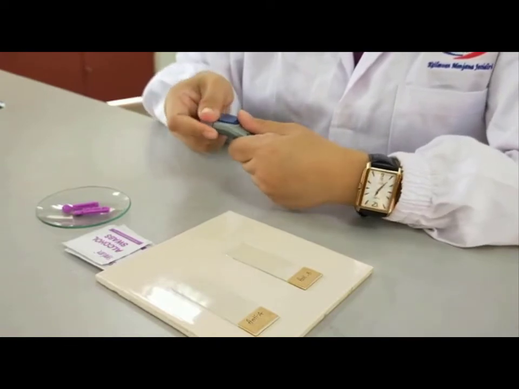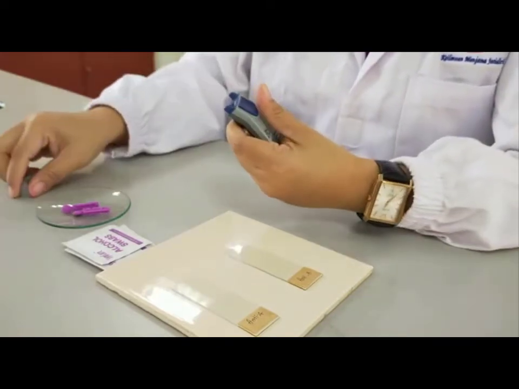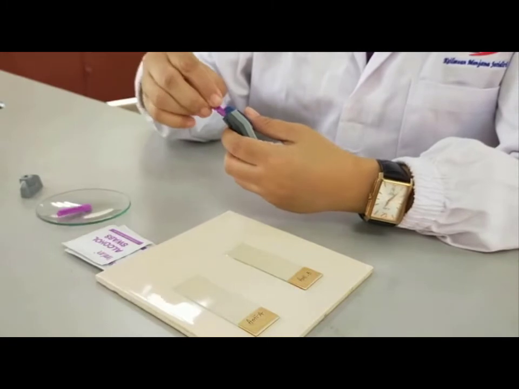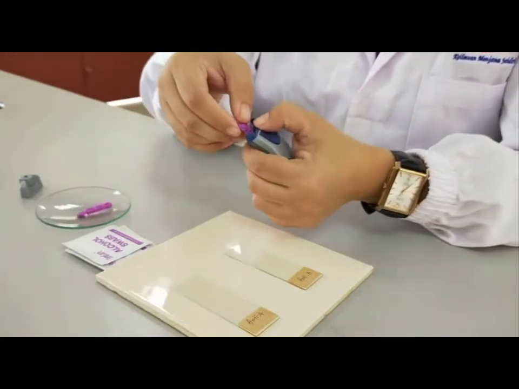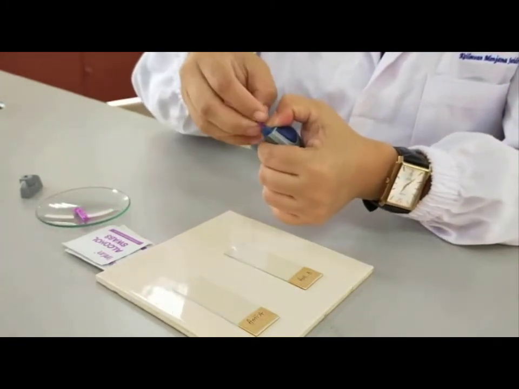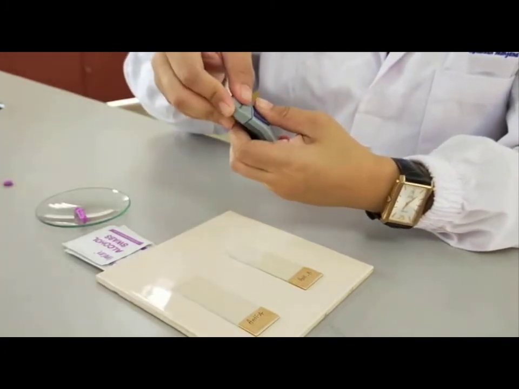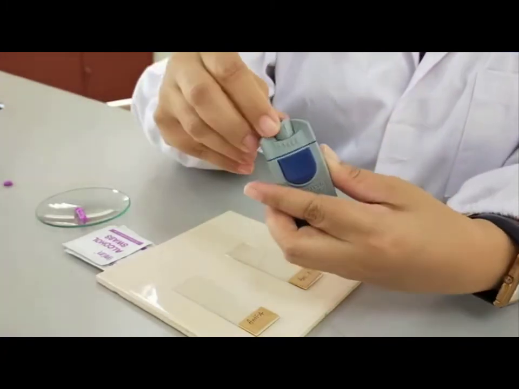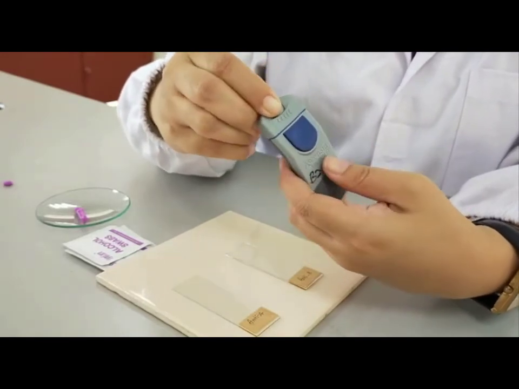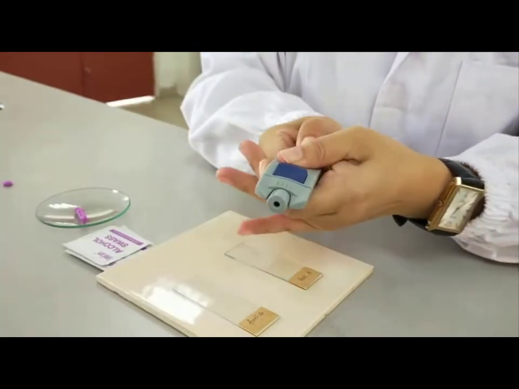First take off the cap, put one of the sterilized lancets inside, twist the cap and remove it. Put back the cap to the lancing device and set it by twisting the setting to the maximum and pull the lever at the bottom.